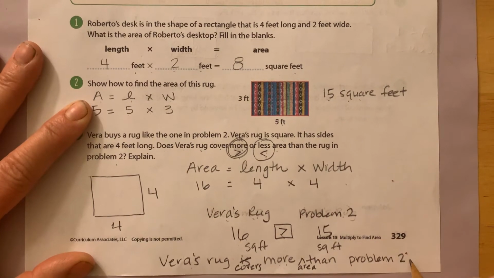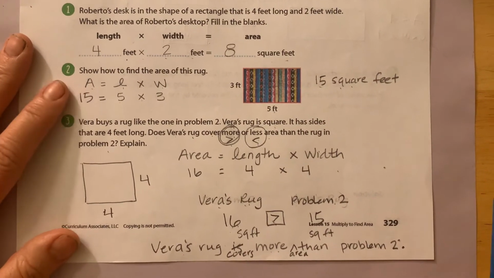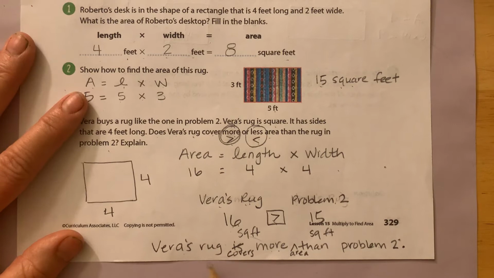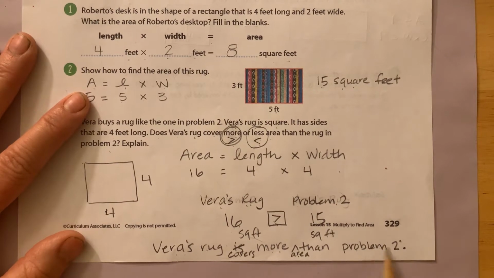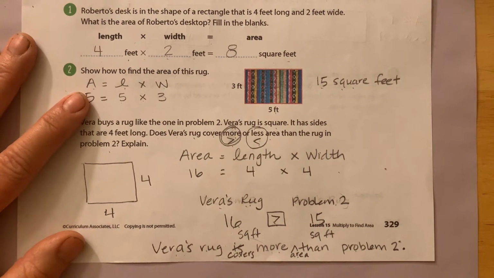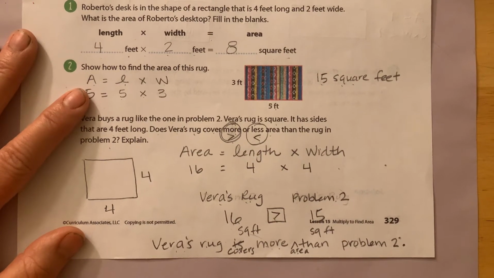Do you see how I went back and edited? Because I had to make it more clear. I wanted to make sure everyone knew what I was talking about. Vera's rug covers more area than problem 2. That's how you go back and fix your writing. You just change what you need to change so that it makes better sense.